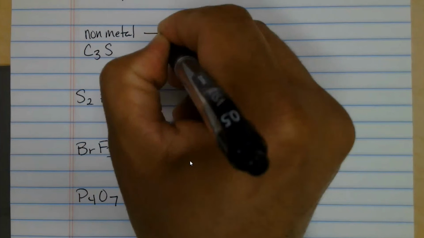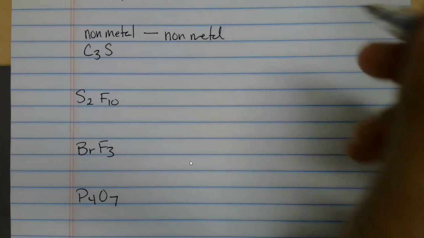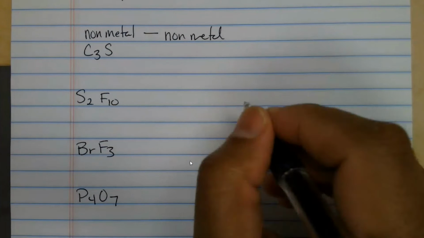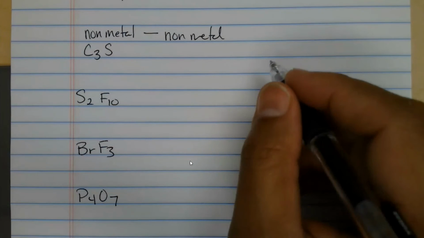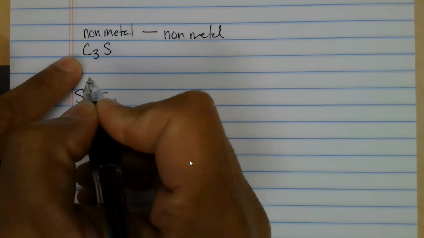All right, so the important thing to remember here is that these are all non-metal bonding with non-metal. So let's write the names. The formula is given to us. Let's write the names. Okay, so we have to use prefixes.